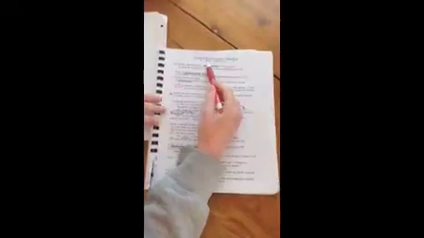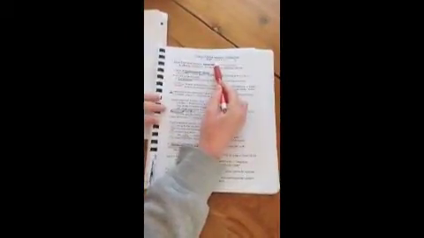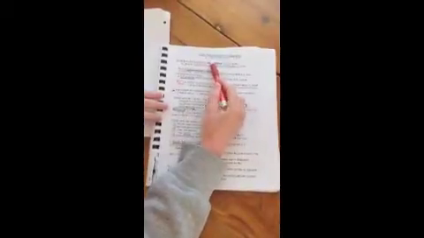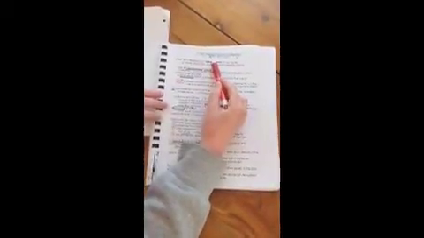And that's going to cause your total peripheral resistance to increase. The sympathetic nervous system is going to cause your cardiac output to increase, and those two are going to cause your blood pressure to go up.